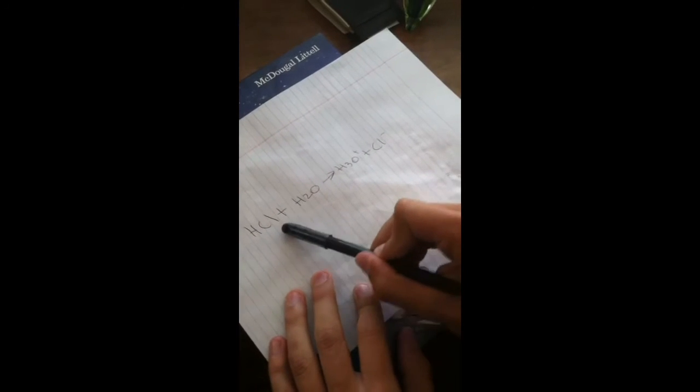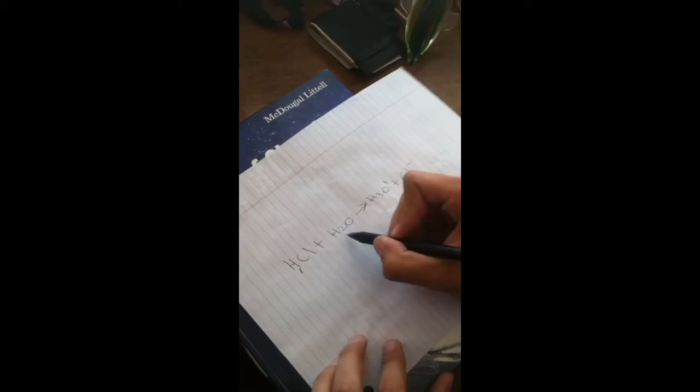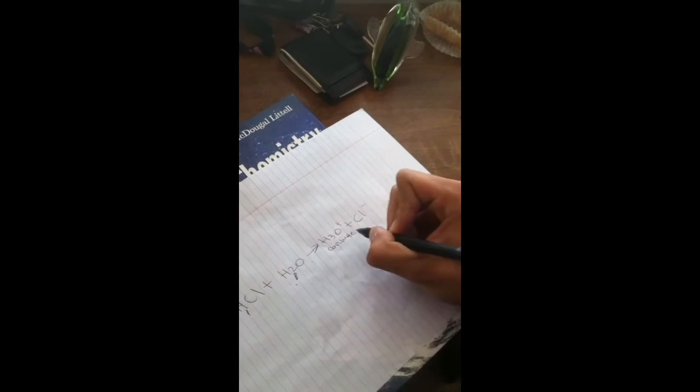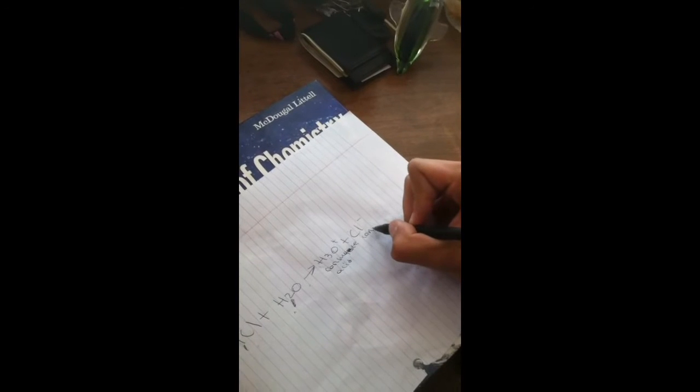So, you have hydrogen chloride and water turning into H3O and just chlorine by itself. This is obviously the acid because it has hydrogen in it. And this is neutral, or as if in this problem it's the base. And it's going to be turning into, because obviously this is a conjugate acid.